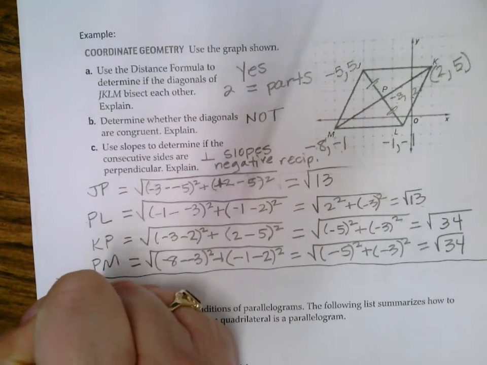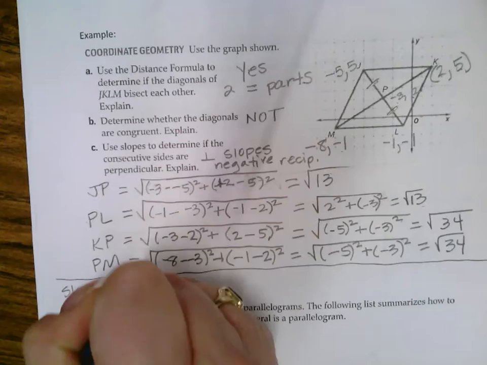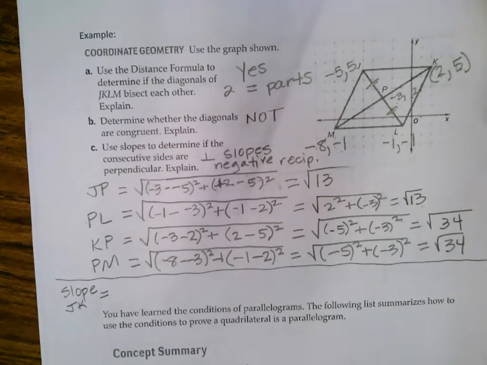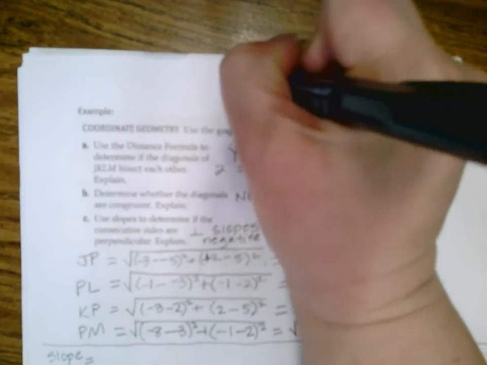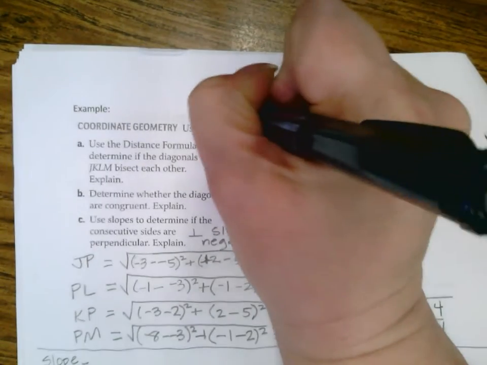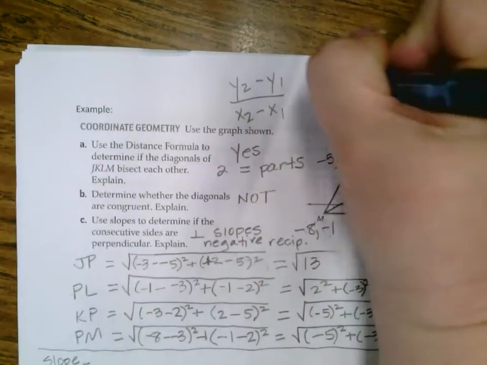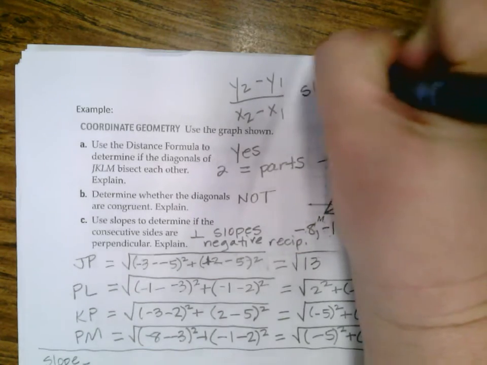So I did the slope for JK. Remember, it's y2 minus y1 over x2 minus x1 for slope.